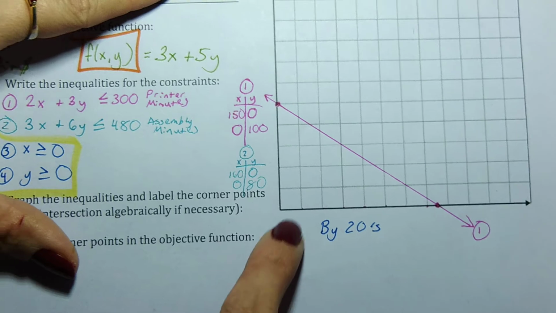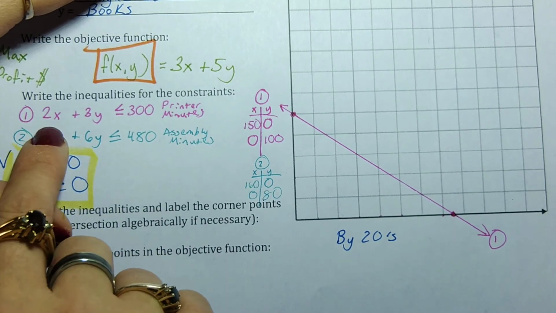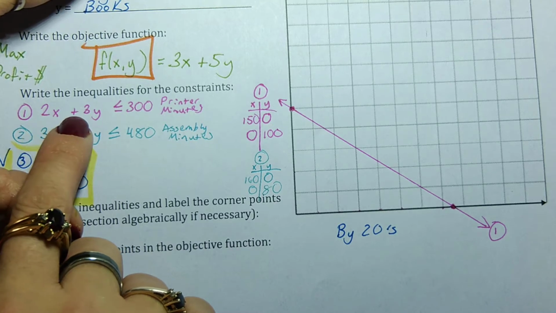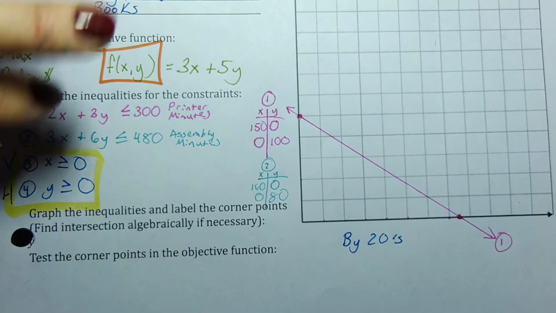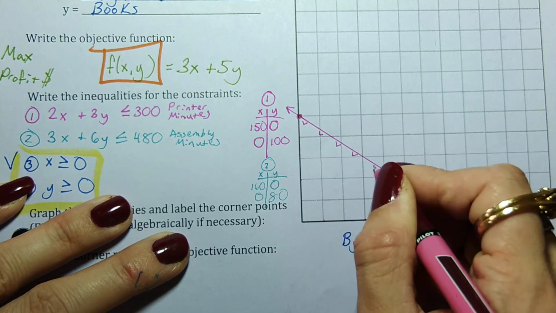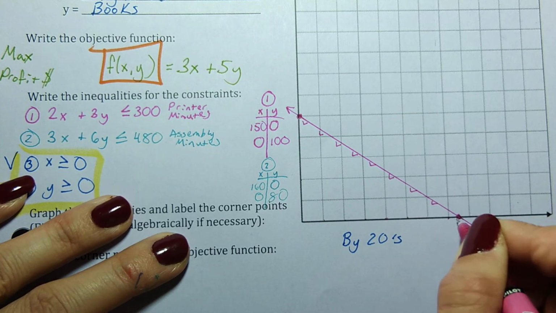So we can use 0, 0 for a test point. And if I plug 0 in for x and for y, 2 times 0 is 0. 3 times 0 is 0. Is 0 less than or equal to 300? Sure is. So teeth going down towards 0, 0.